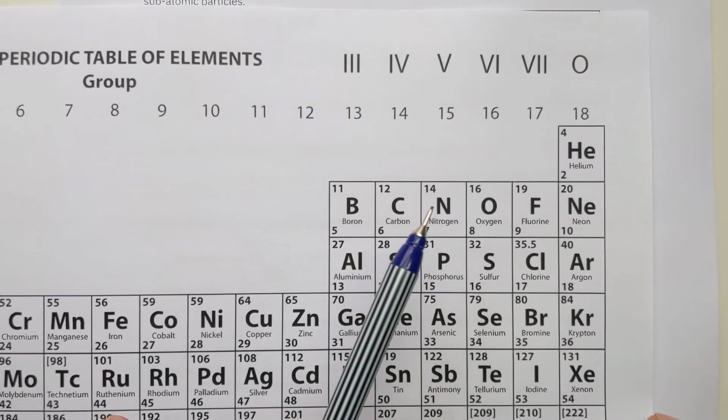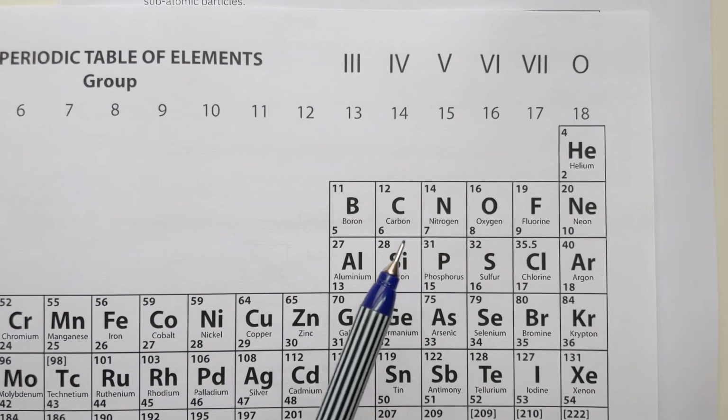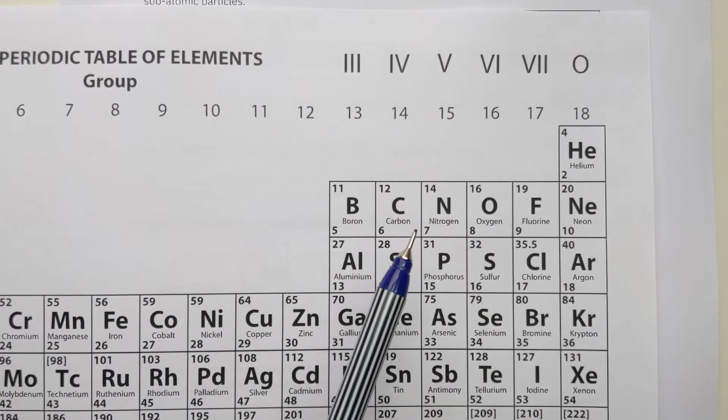Neutrons can change because you've got different isotopes. Electrons can change because you've got positive and negative ions. But the protons are always consistent for one individual element, which is important to realise.